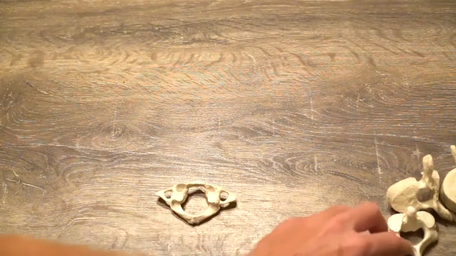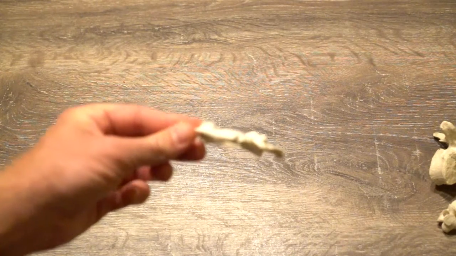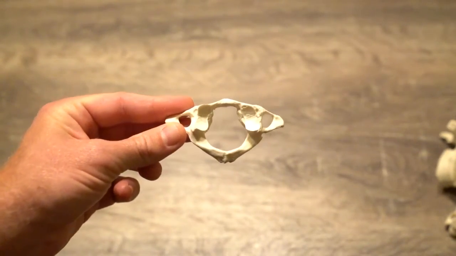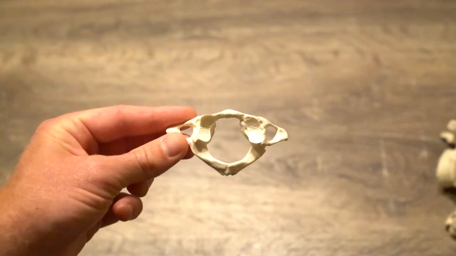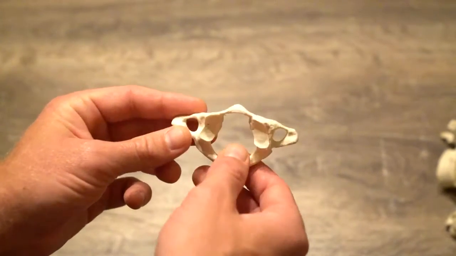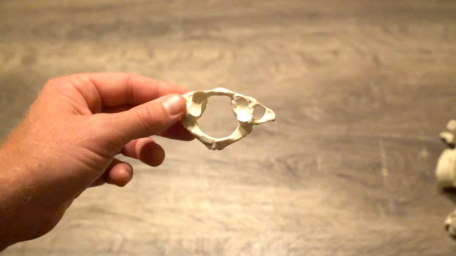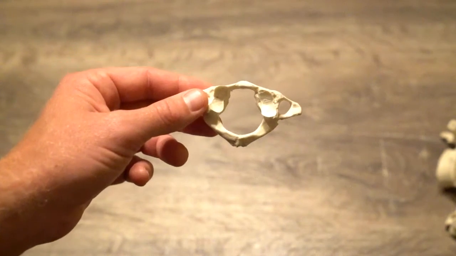All right, so we're going to start with Atlas first, and then we'll get into Axis. With the Atlas, there are two arches. If you look straight down at it, you have that vertebral foramen right in the center. You have two transverse foramen on each side. There are two arches that you need to be able to identify, a posterior arch and an anterior arch. Now remember, anterior is towards the front, while posterior is towards the back.